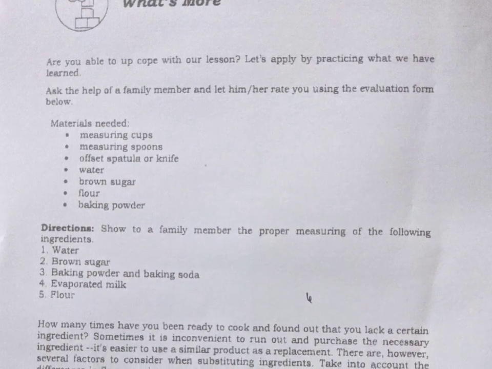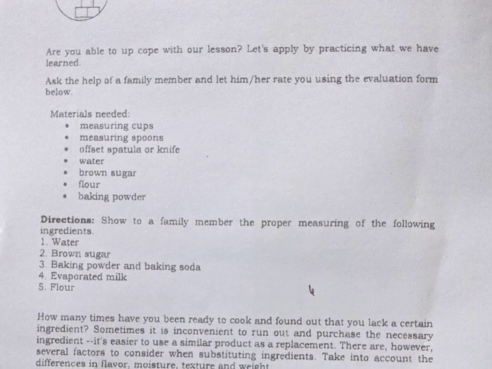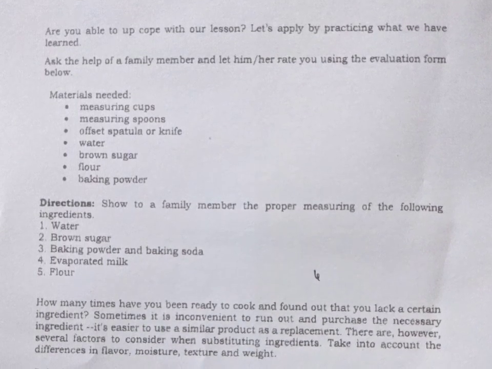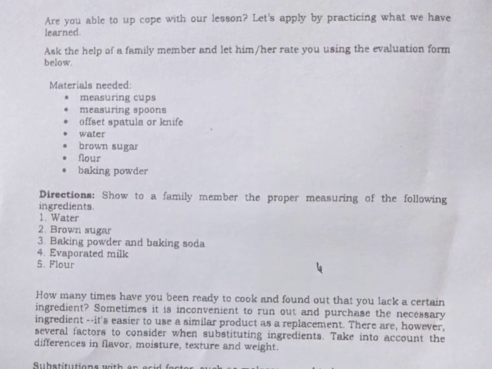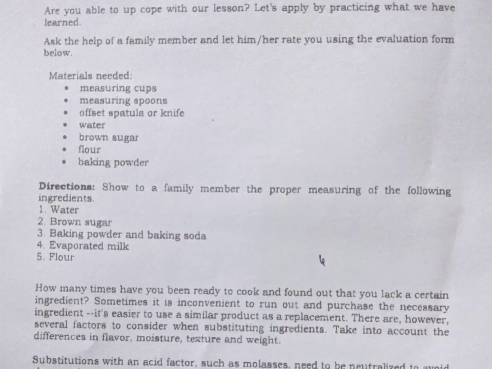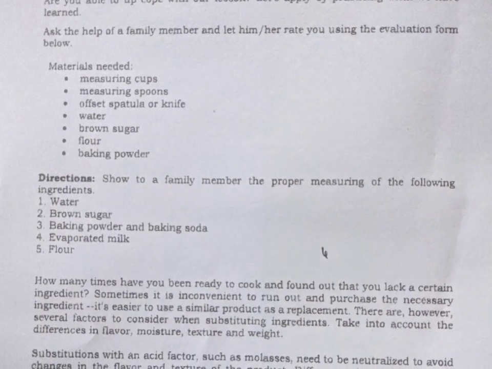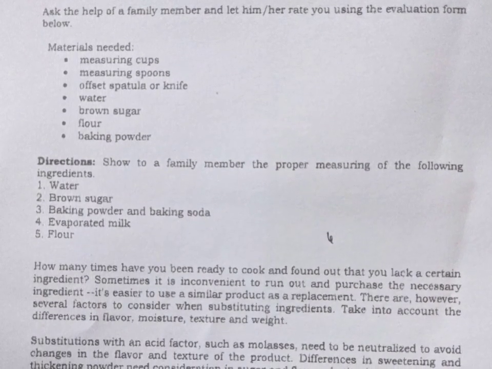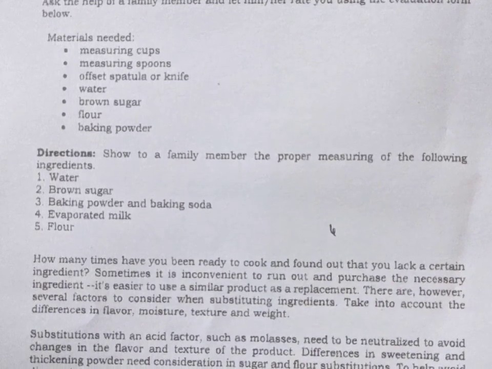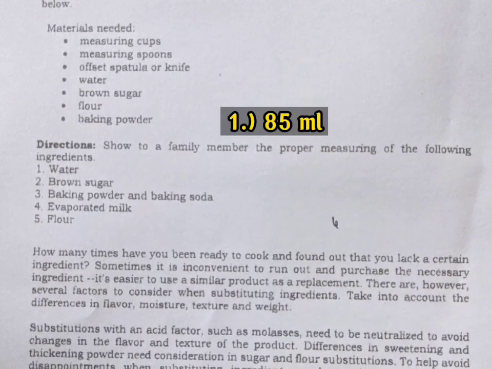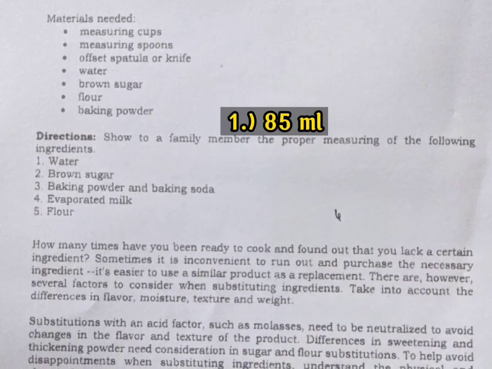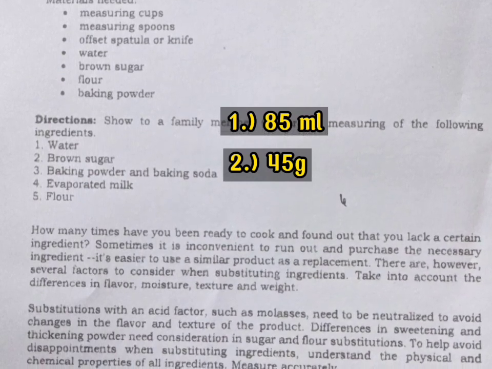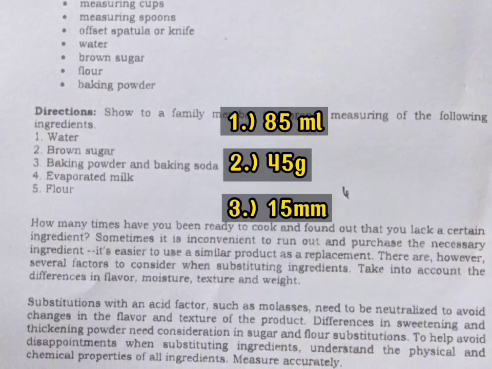Materials needed. Measuring cups. Measuring spoons. Offset spatula or knife. Water. Brown sugar. Flour. Baking powder. Directions. Show to a family member the proper measuring of the following ingredients. 1. Water. The proper measure of water is 85 milliliters. 2. Brown sugar. The proper measure of brown sugar is 45 g. 3. Baking powder and baking soda. The proper measure of these is 15 milliliters.